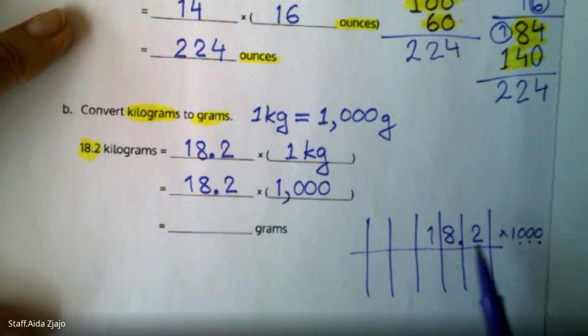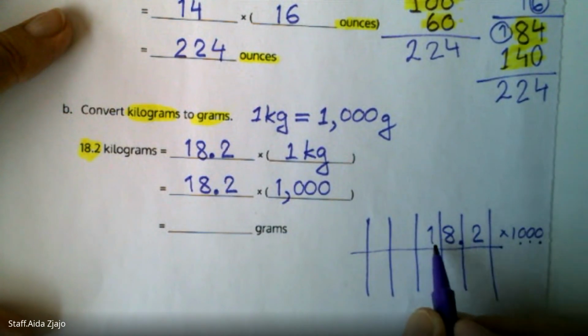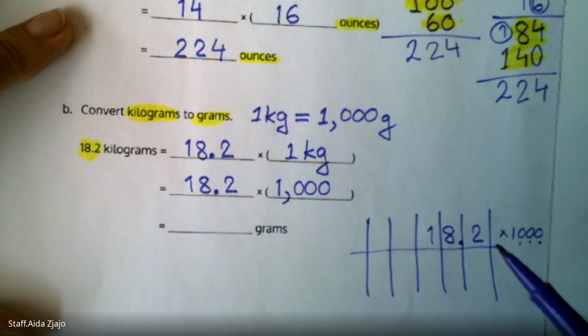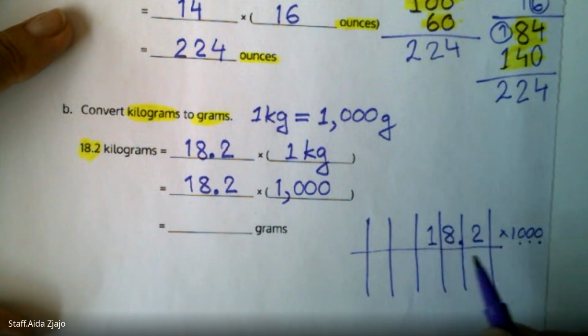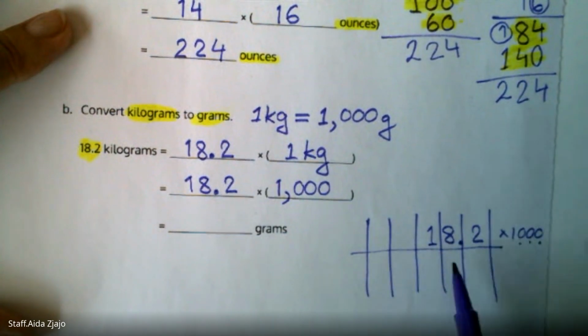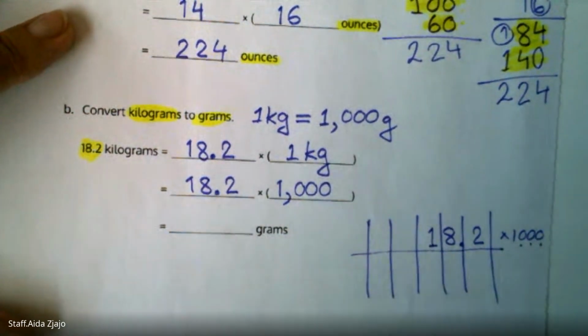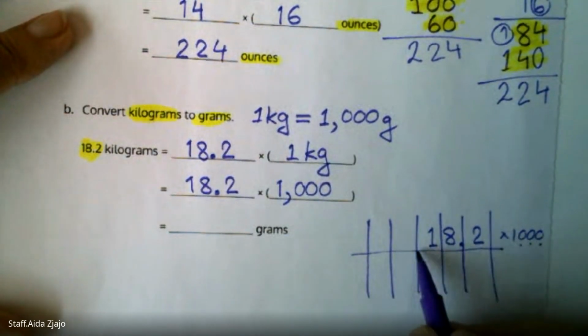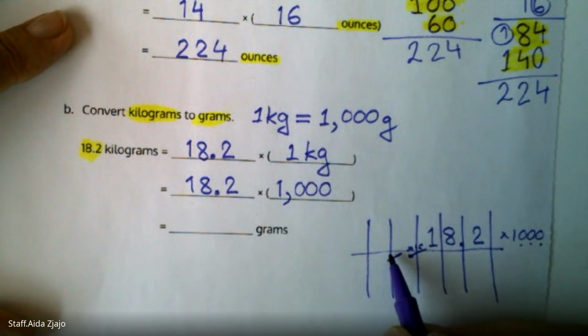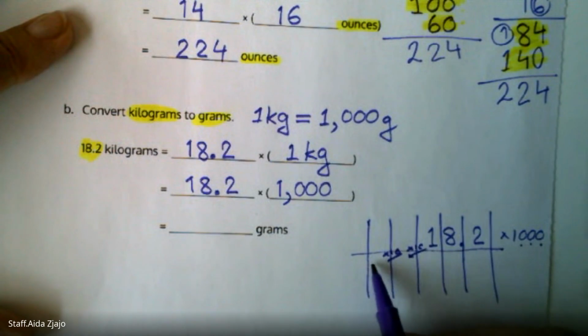So the numbers are going to change their place values 3 times. 1 times 10, and again times 10, and again times 10.